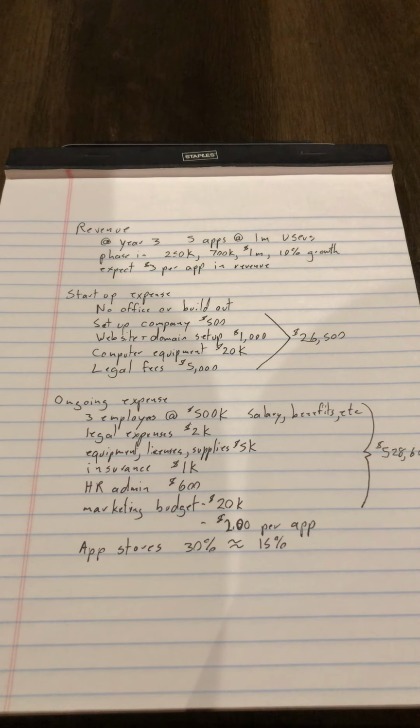Now, ongoing expenses, of course, are more substantial. We have 3 employees, about $500,000 all in, salary, benefits, etc. An interesting dilemma is whether you include yourself in a business case if you're starting up your own company. I have chosen to include myself in this business case because I could be spending my time doing something else, so I really need that as an expense to show that I've spent my time doing something.